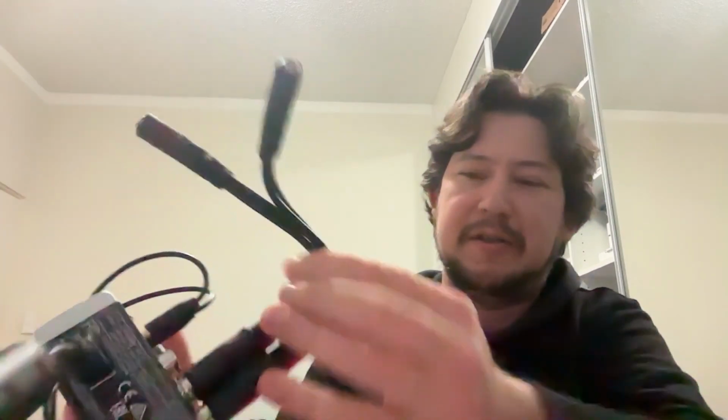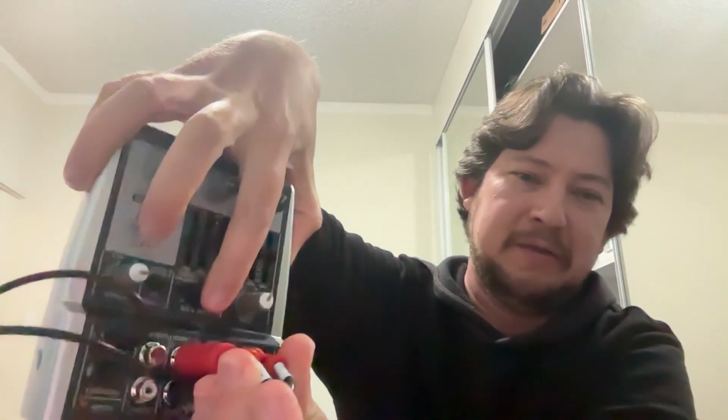Another option is I have this mixer, and it has a button to do the same thing. The audio goes through USB to the audio device, and it comes back through the USB as well. So this button on this mixer does that. And there's other different options.